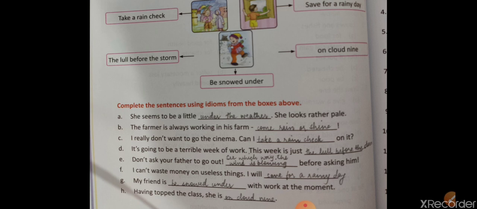The farmer is always working in his farm. So here they want to use a phrase which tells that the farmer does not see whether it is raining or it is sunny, he keeps doing his work. So come rain or shine means whether it is raining or it is shining, the farmer will always do the work. The work will never get stopped.